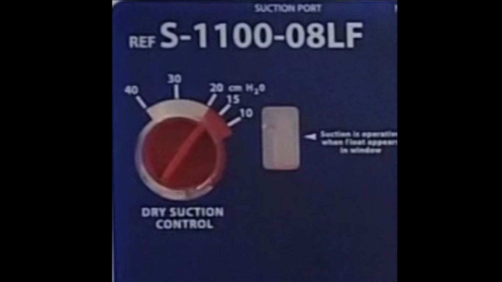The regulator on the wall does not manage the patient pressures. This is set by the device. For example, if your device is set to 20 and the wall regulator is at 40, that's okay, as the suction is determined by the device.